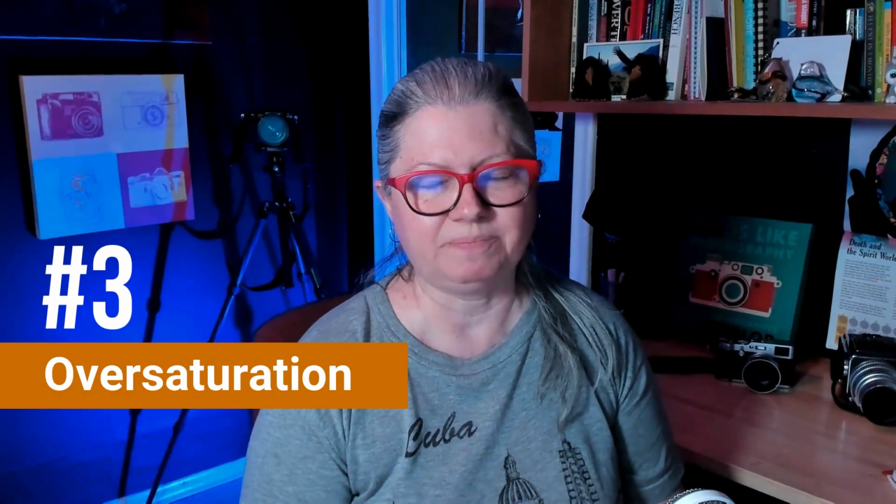While we're on the topic of saturation, let's talk about number 3 in the photo editing deadly sins, oversaturation. This is another big mistake that I see a lot of beginners making. Try and keep your colors more natural looking and pleasing to the eye.